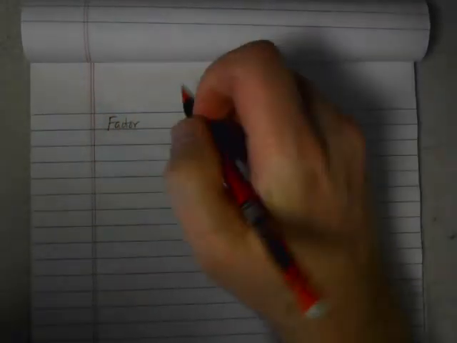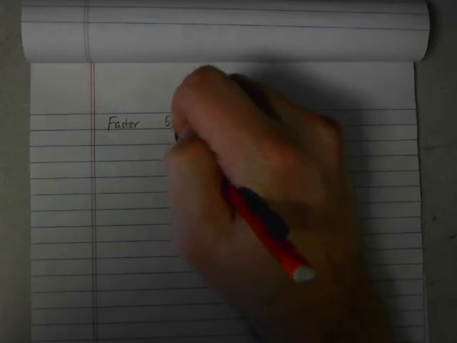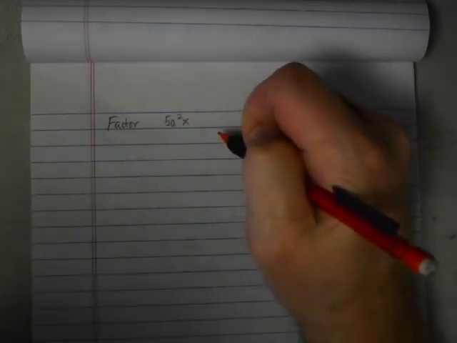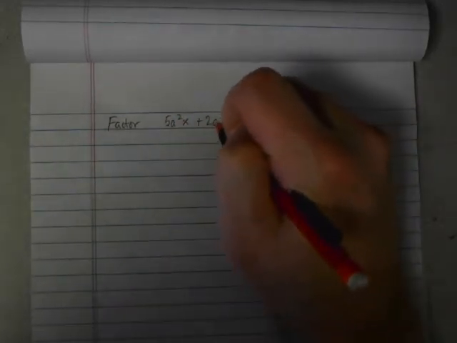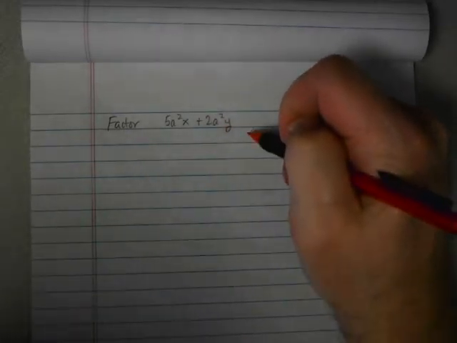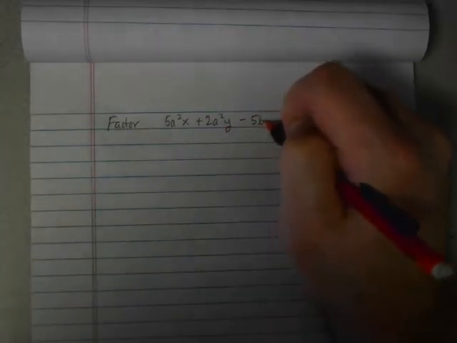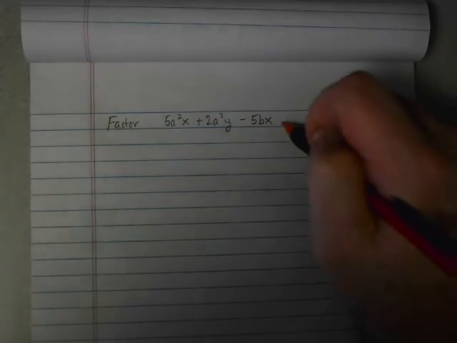All right. Now, the next thing you need to watch out for on these problems are minus signs. And let me show you what I mean by that. Let's say I were to give you: factor 5a squared x plus 2a squared y minus 5bx minus 2by.